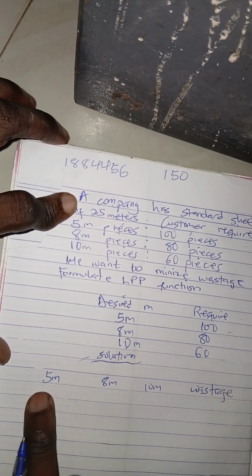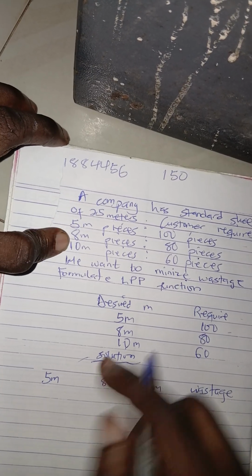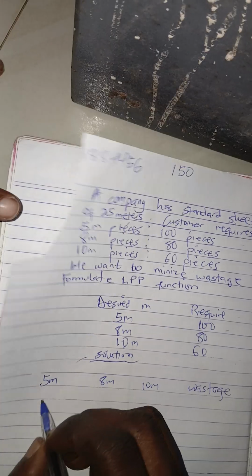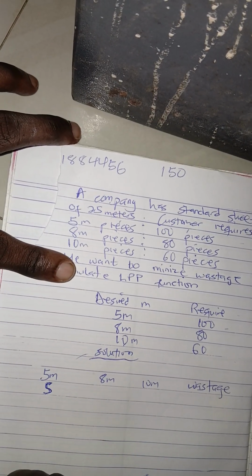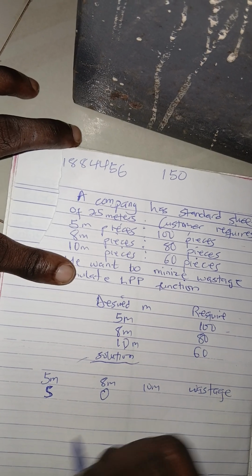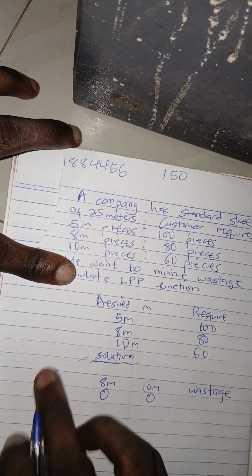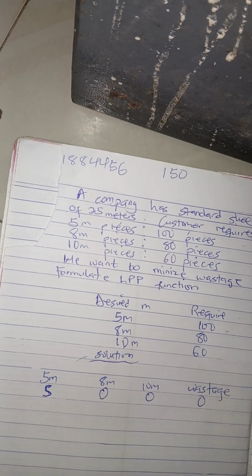So can we cut 5 from 25? Yes, we can cut 5 from 25. How many times? We can cut 5 times from 25. That means that the 8 we won't get some, the 10 we won't get some. 5 times 5 is 25. There will be no wastage, 0 wastage.